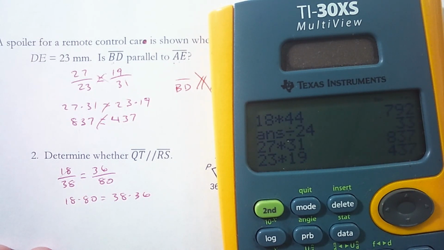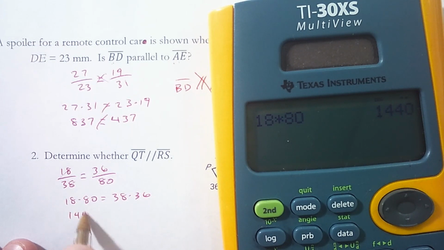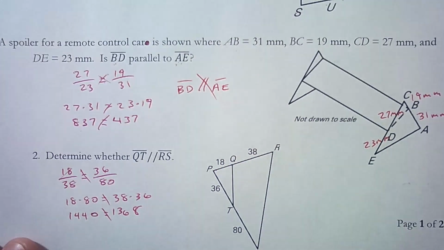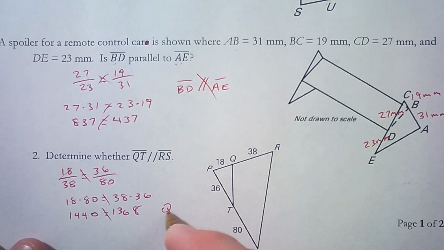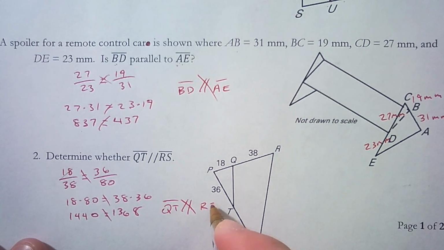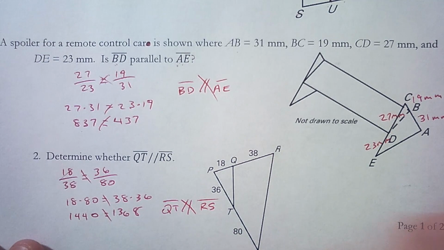So 18 times 80 is 1440. And then 38 times 36 is 1368. That is not true, so that proportion is not true, which means that these segments are not parallel. So segment QT is not parallel to segment RS.